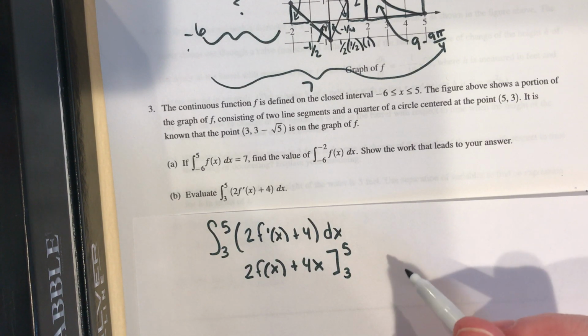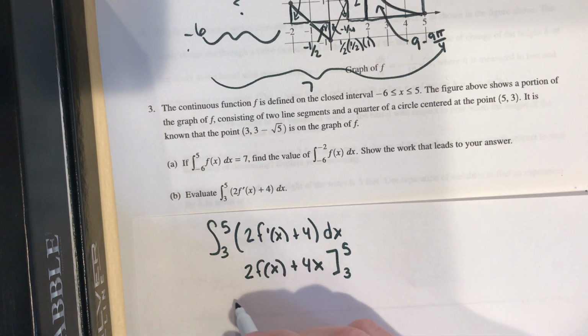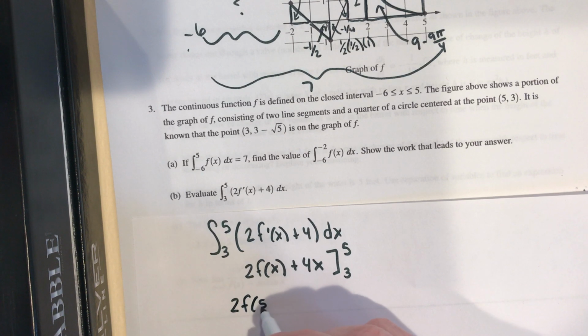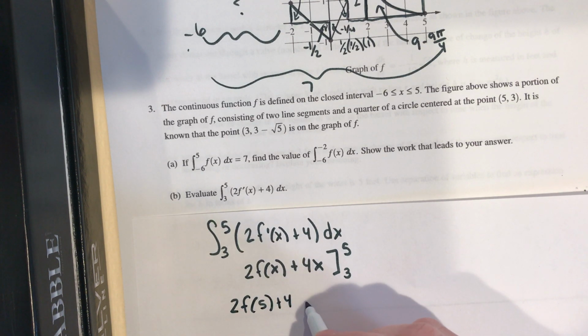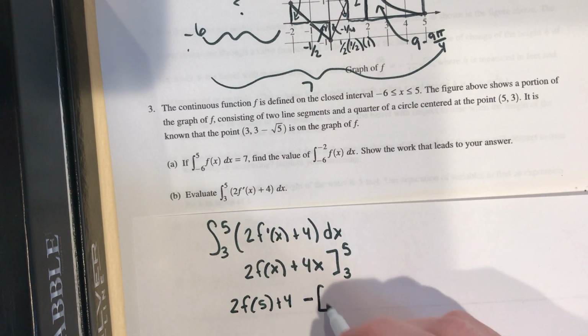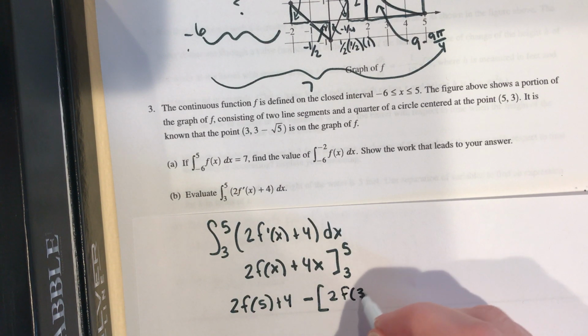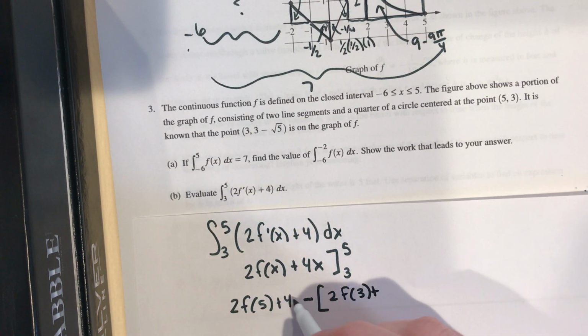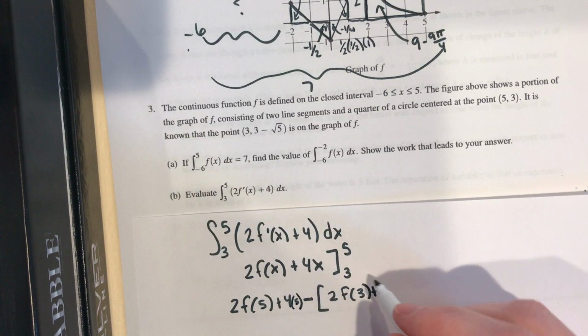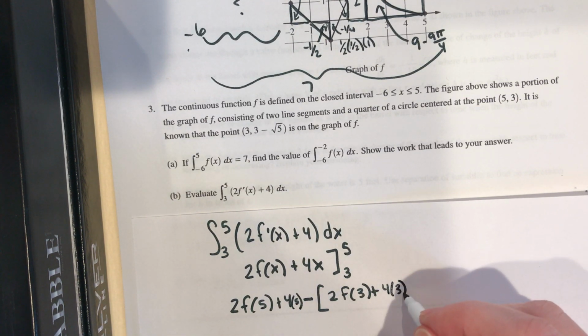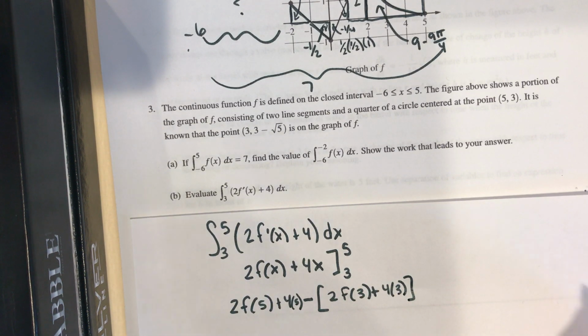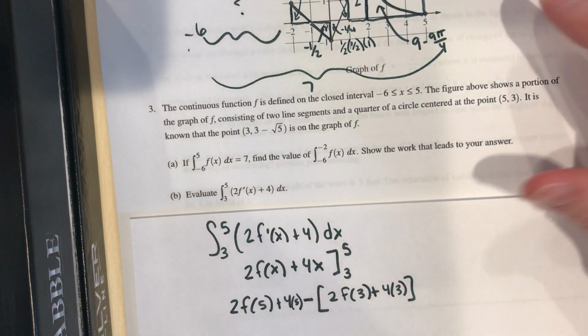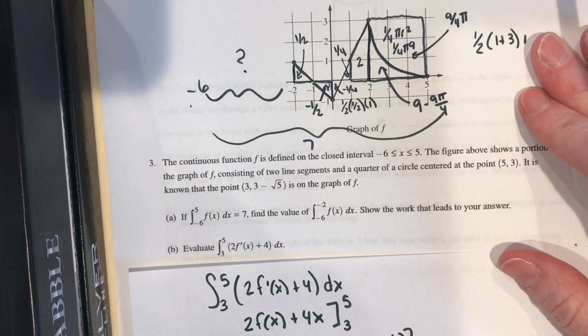So in our rules for integration, we plug in the top number first. So 2 times f of 5 plus 4 minus, now we're going to plug in the 3, 2 times f of 3. Whoops, I forgot to multiply the 4 by the x there, so 4 times 5 should be right there, plus 4 times the 3 over here. Okay, so we need f of 5 and we need f of 3, and that we can use right from the graph that I made really messy up here.